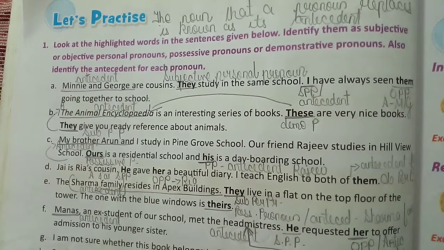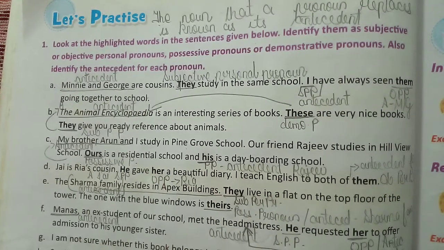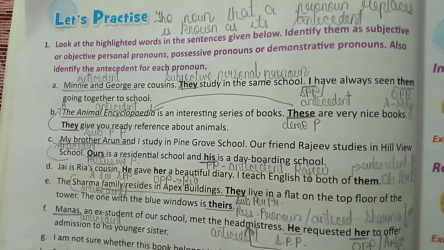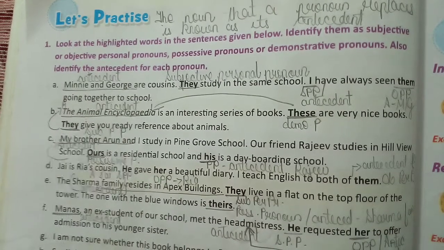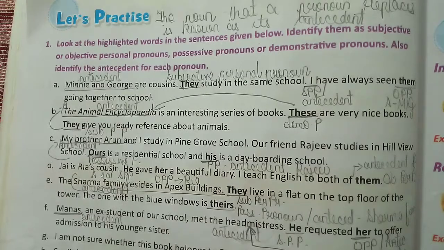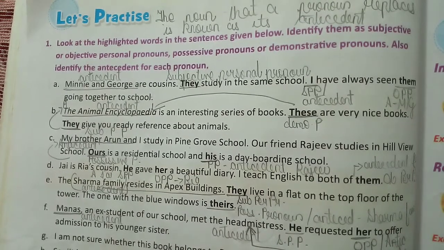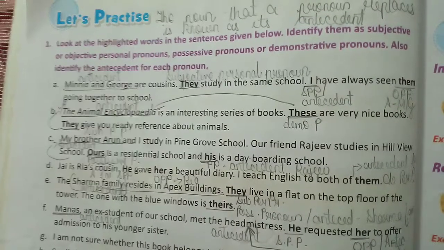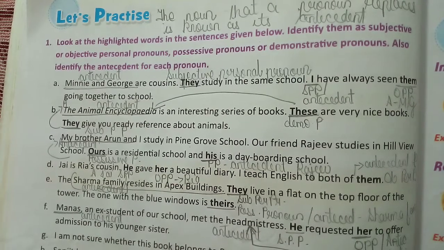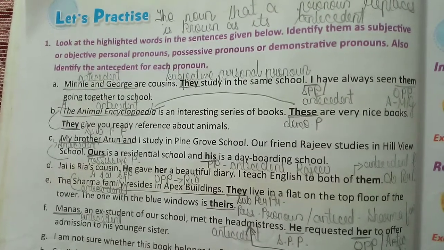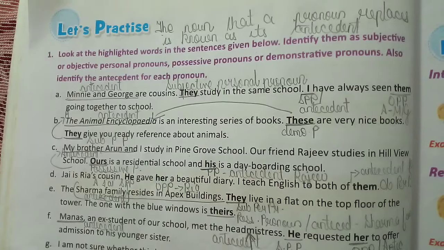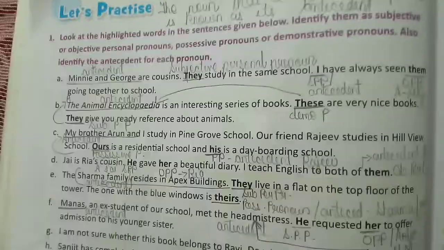They give you already reference about animals. Again, they is the subjective or objective personal pronoun. Again, which is the antecedent for they? The Animal Encyclopedia. So like this, the noun that a pronoun replaces is known as its antecedent.